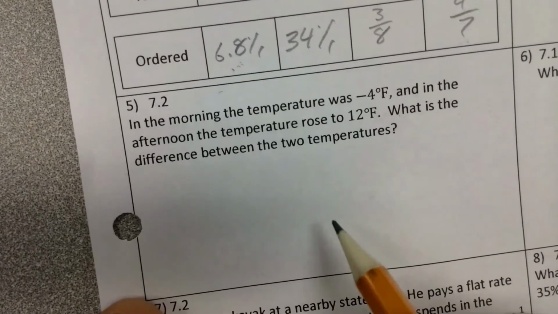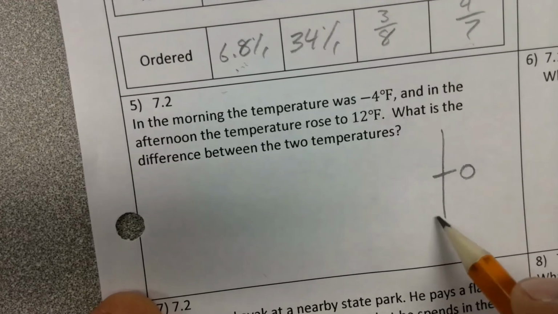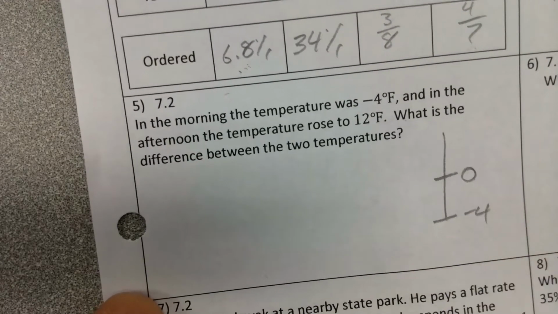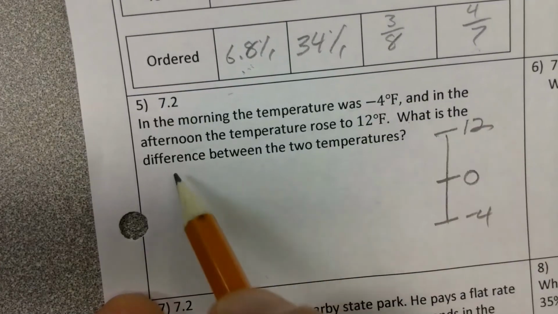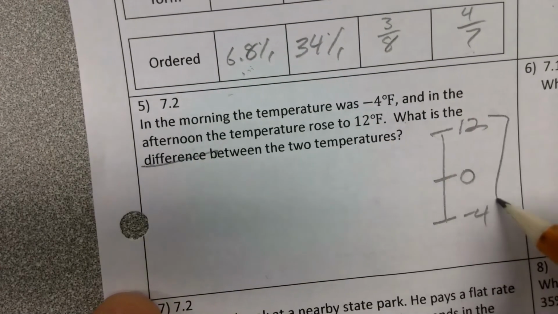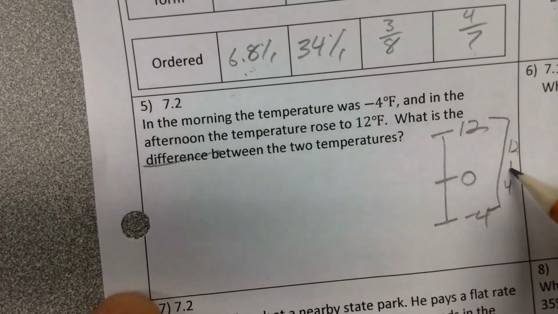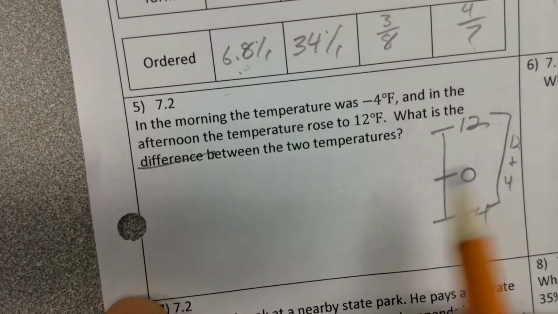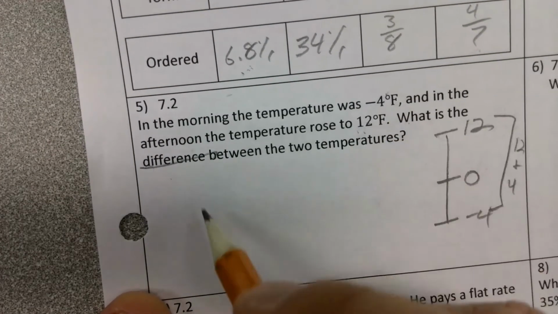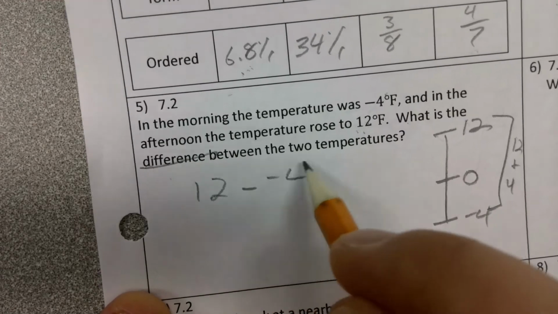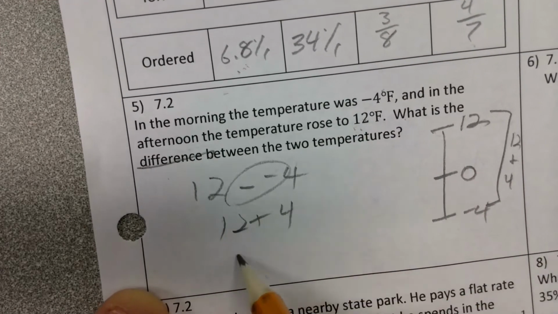Okay, so we have in the morning, here's 0 degrees, it was -4. Then the afternoon temperature rose to 12. They're saying the difference, so one way to think about it is how far apart they are. You could say, hey, 12 and 4, just add them together. The other way you can do it is you can think of this as larger. Difference always means larger minus smaller. 12 minus -4, which becomes plus, and 12 plus 4 is 16.